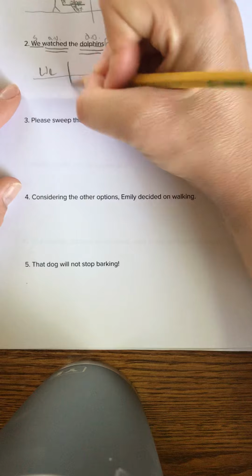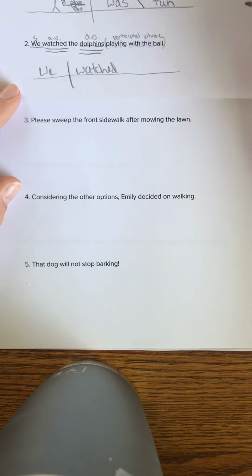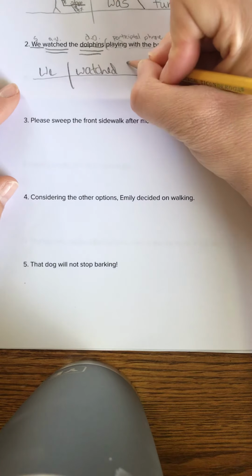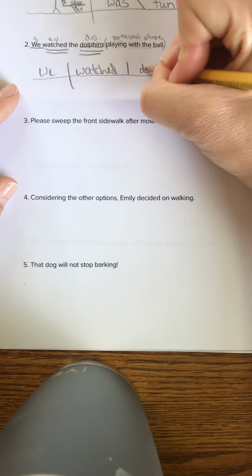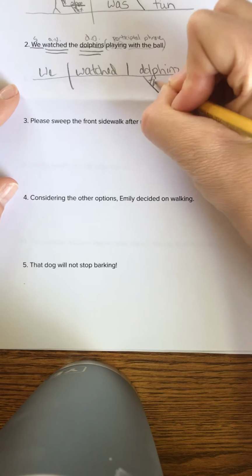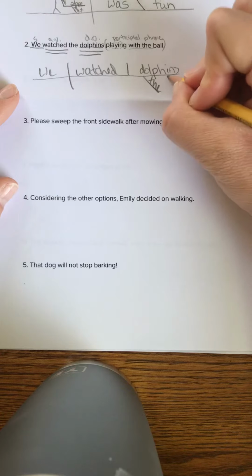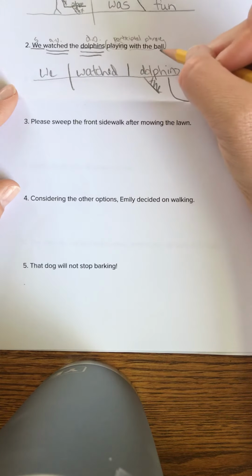So we'll diagram that. We know we goes in my subject spot. Watched goes in the verb spot. We do our straight line that stops at the midway point. Dolphins. The modifies dolphins. And I also know that playing with the ball describes the dolphins. They're the ones doing that action.